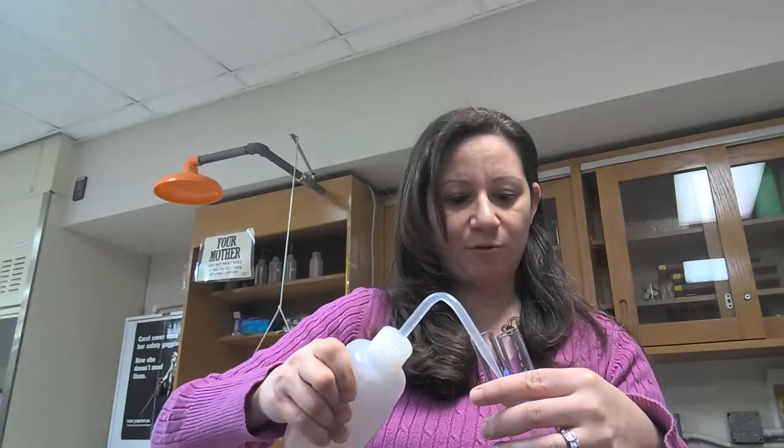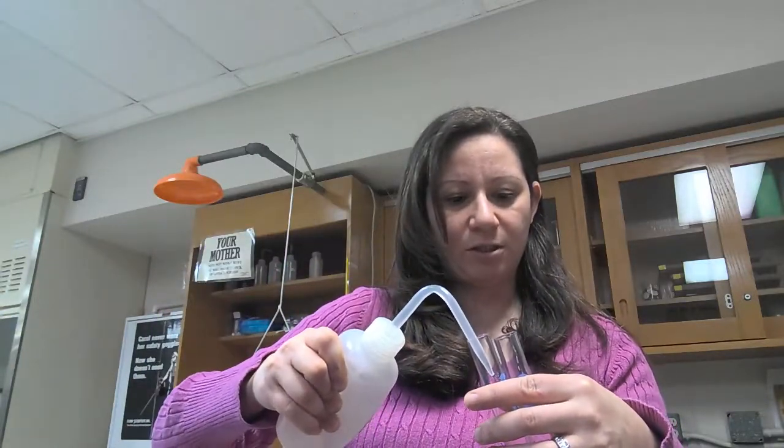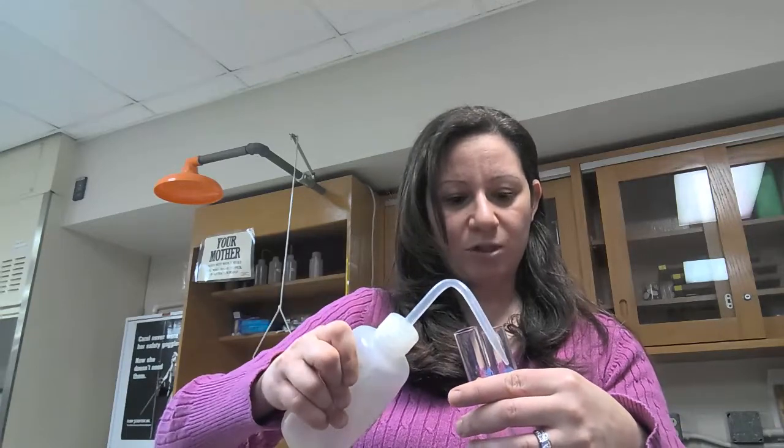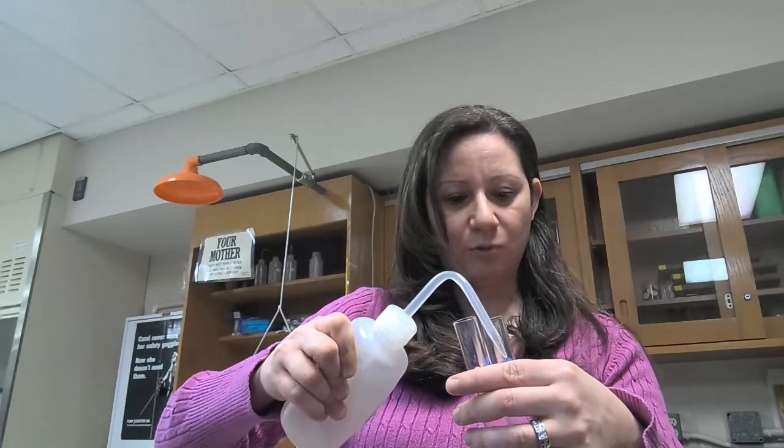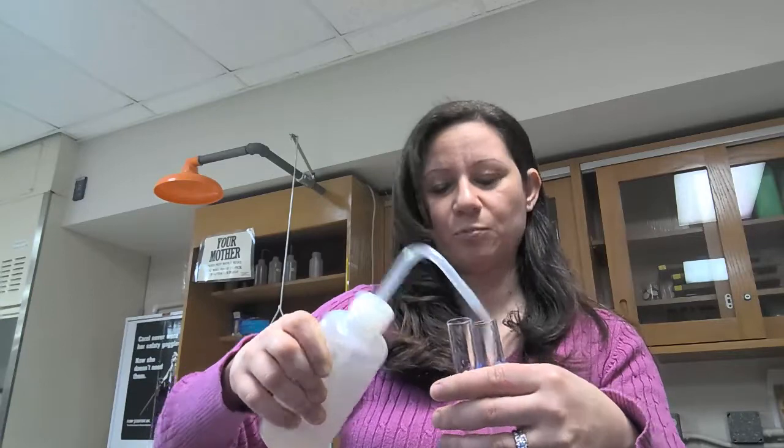These are tiny little particles here, and these are larger particles. I'm going to use the same amount of both, one in the fine powder form and the other in the large crystalline form. They're both crystals, but one has bigger crystals than the other. Again, I'm going to stopper them and shake them and see which one dissolves faster and why.